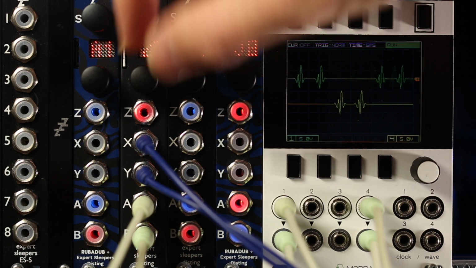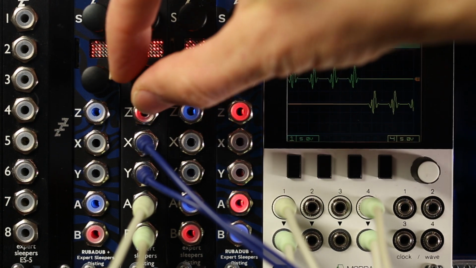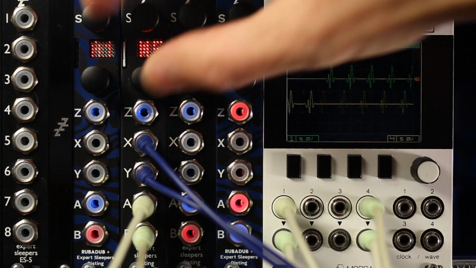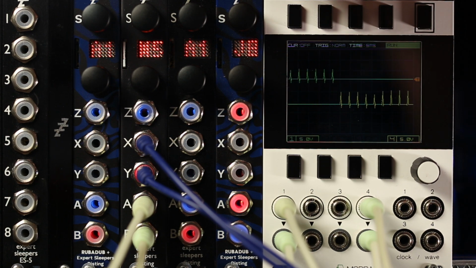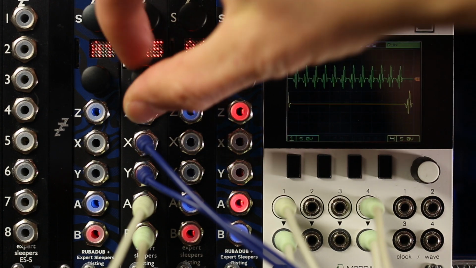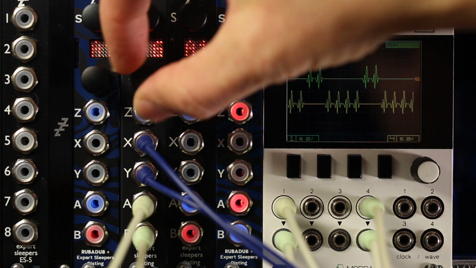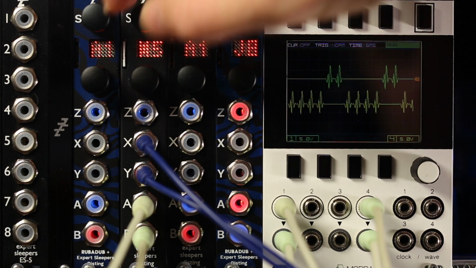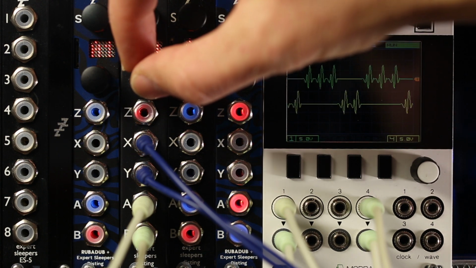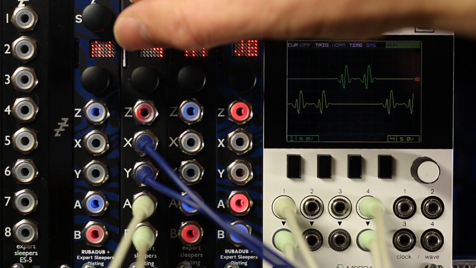It gets more interesting if you change that to a higher number. You kind of get undertones and overtones going on. So that's masking.